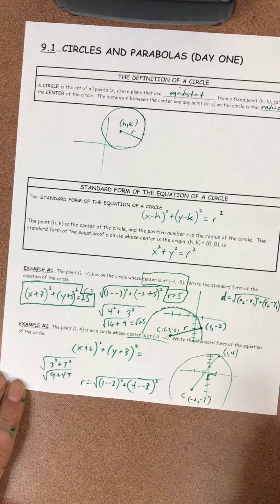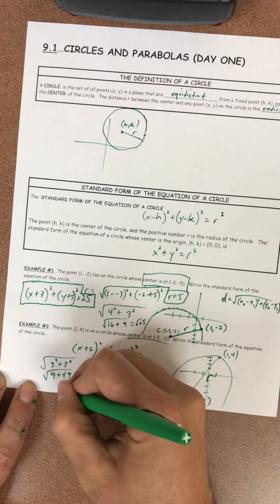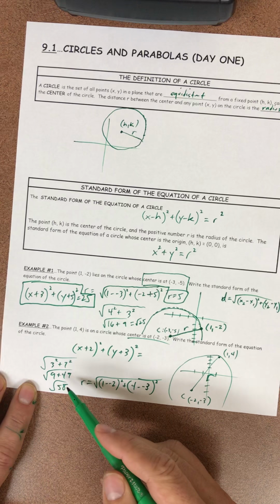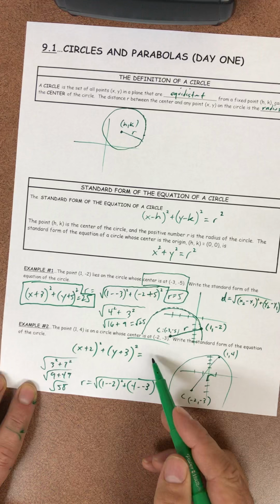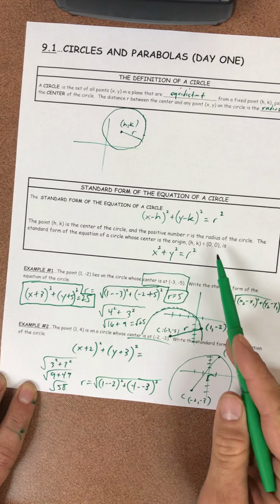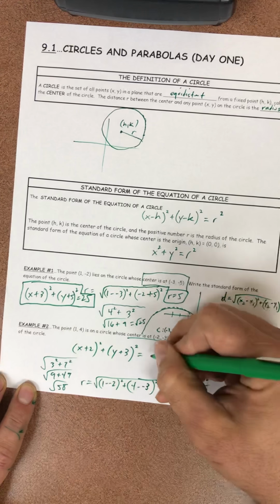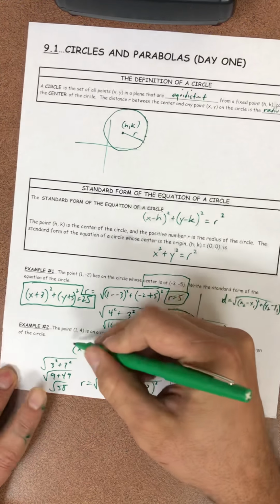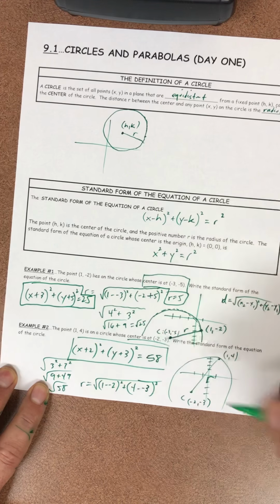So our radius this time does not work out nicely. Our radius is the square root of 58, which is kind of a nasty number, but the good news is this is, as you can see above, r squared, and so it's just going to be equal to 58. And thus, there is the standard form of our circle.